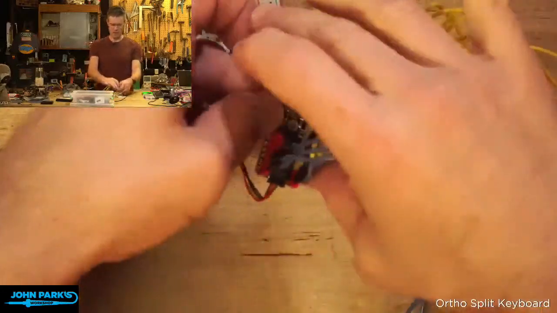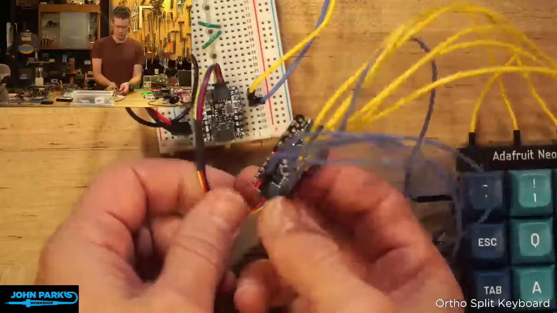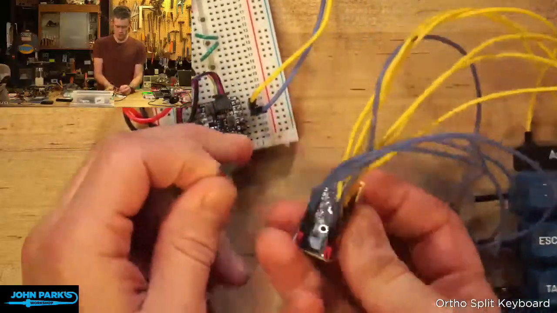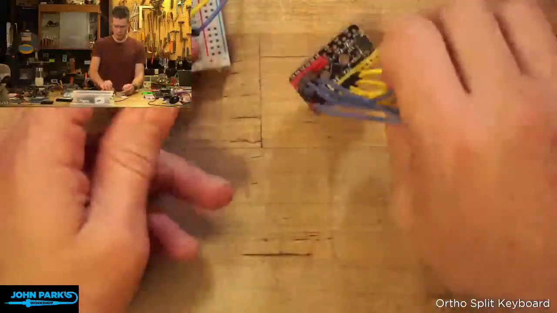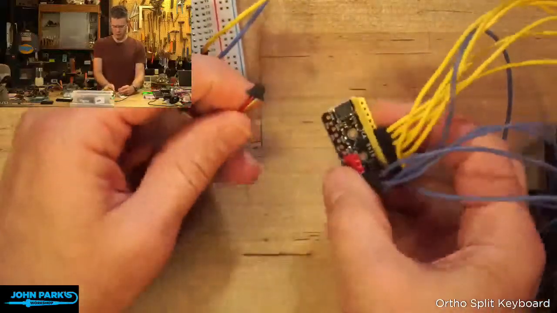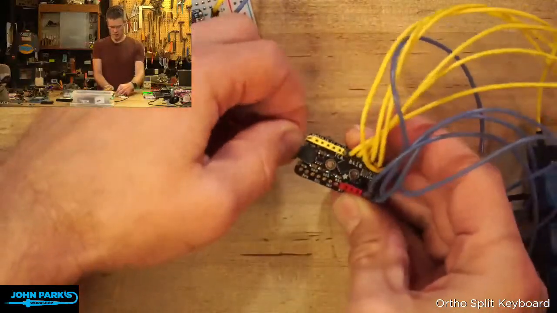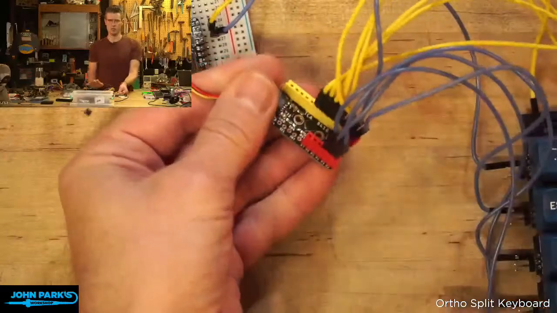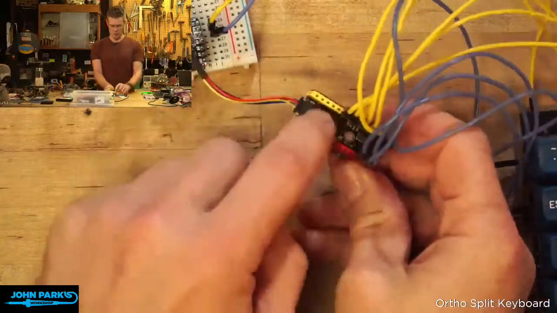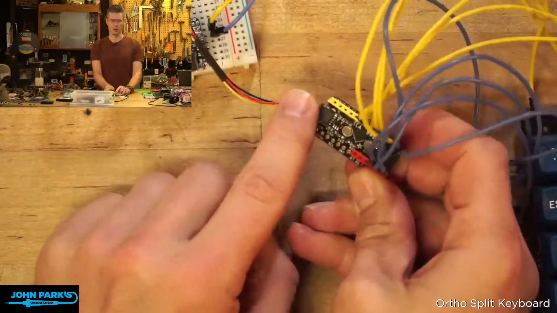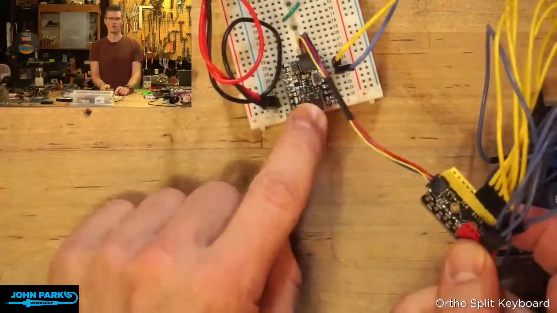And then I have the, let me actually flip this over. This is one of the nice things about this board here: we've got the STEMMA QT cable on either side. So it's a little clearer so you can see keys, columns and rows, all that's interpreted and then sent over I2C to my CircuitPy.